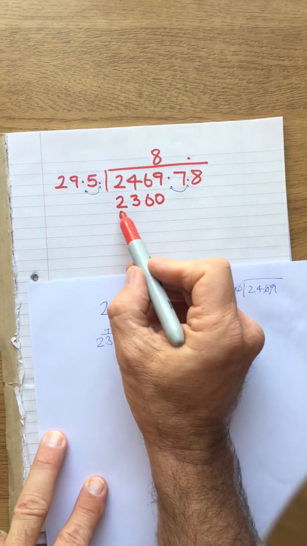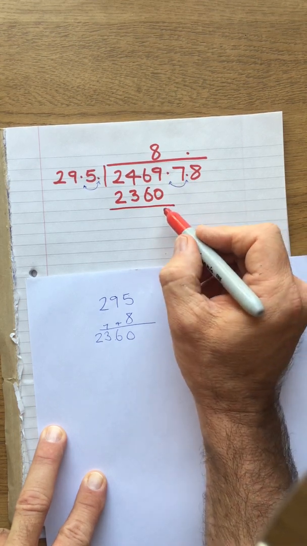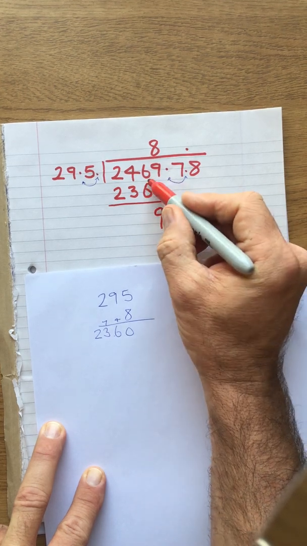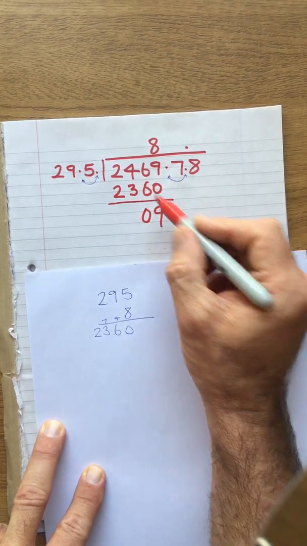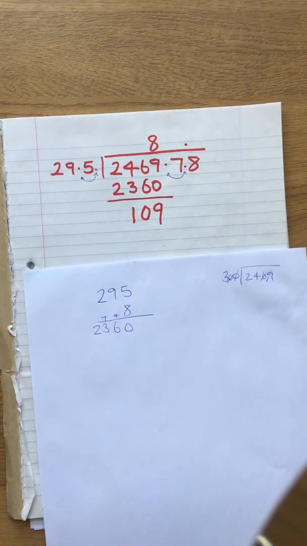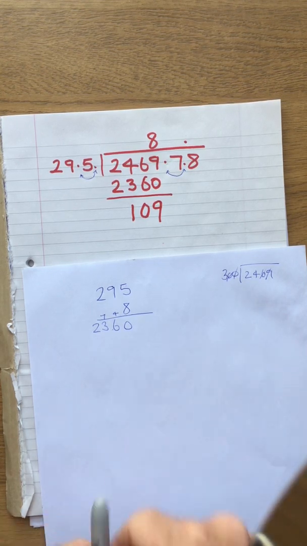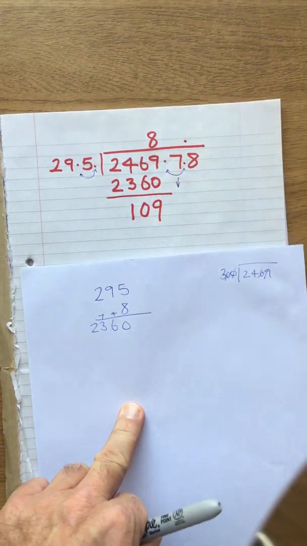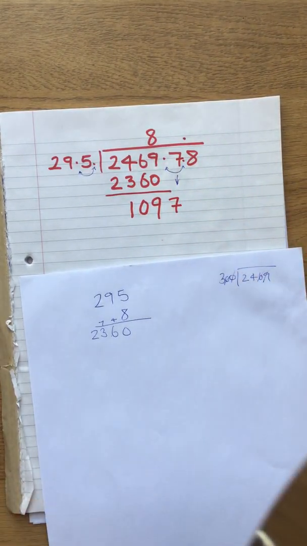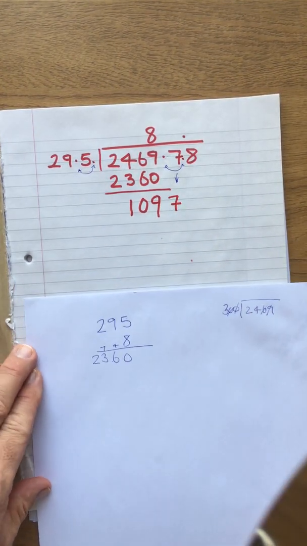So now of course what we have to do is take that from that one. 9 minus 0 is 9. 6 minus 6 is 0. 4 minus 3 is 1. And 2 minus 2 is 0. So now we're left with 109. So of course what we have to do is bring down the next number, which is 7. Don't forget you can always put that little line across to indicate that's a 7.